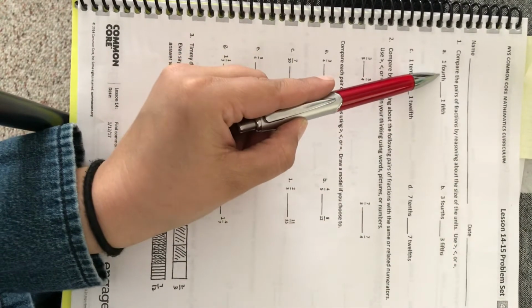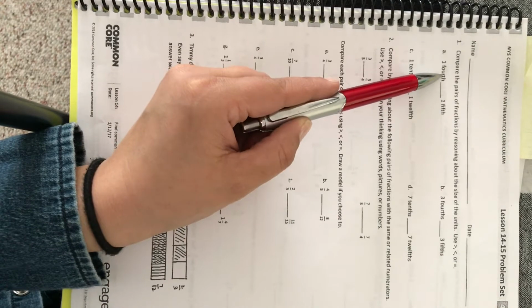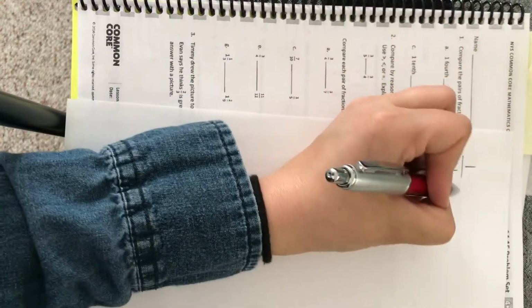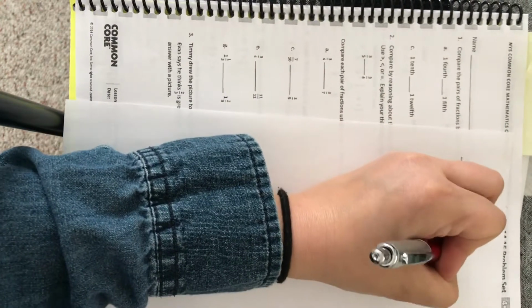It's a combination of one. What we're doing is we're comparing fractions, but you'll see that they wrote them in a different form than we normally see. It's unit form. So what I want you to do first is we need to convert them. So I want to put them in standard form where we have 1/4 compared to 1/5.